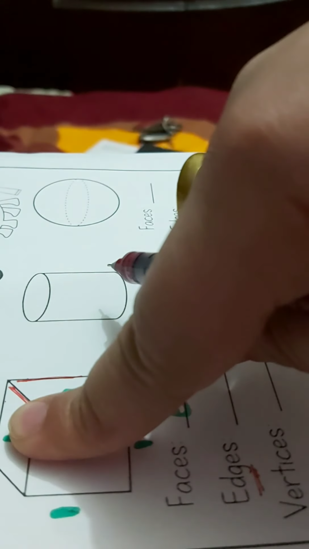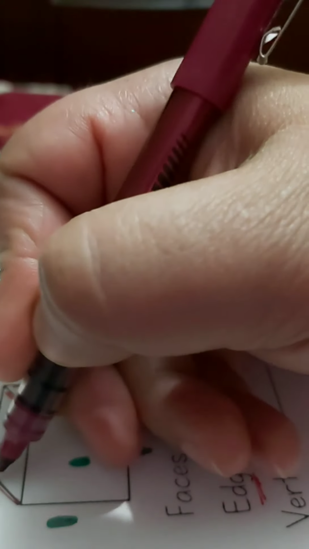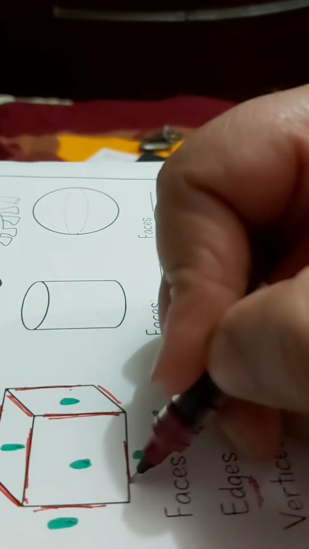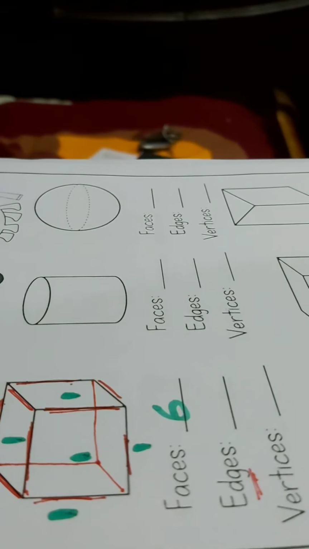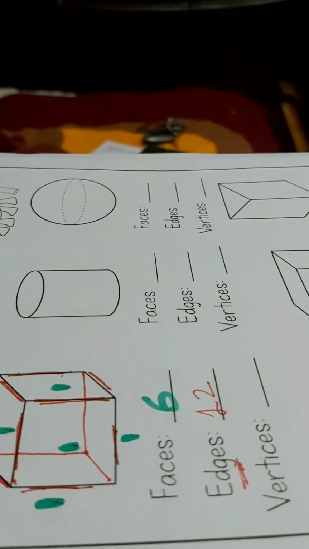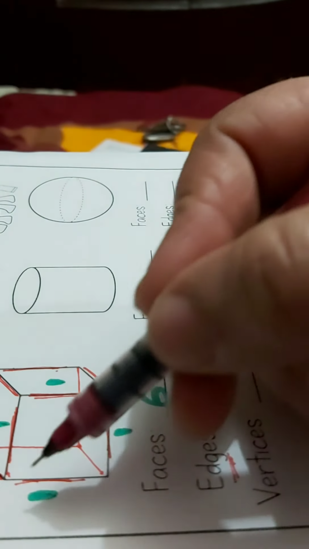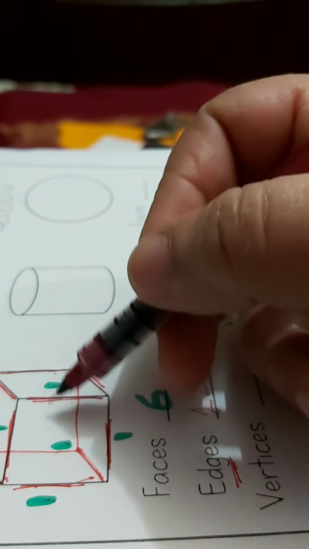Four, four. Four plus four, look, four. Five, six, and this one, seven, eight, nine, ten, eleven, twelve. So it's twelve edges. We agree that edges are how the shape is made. We count twelve edges.